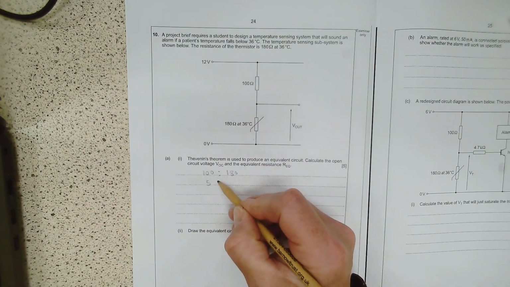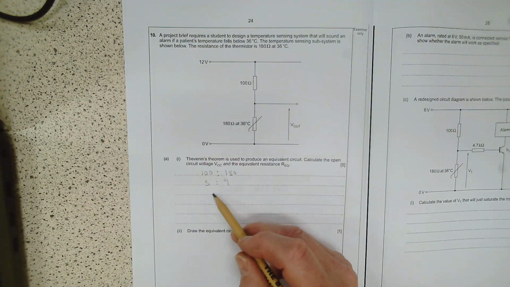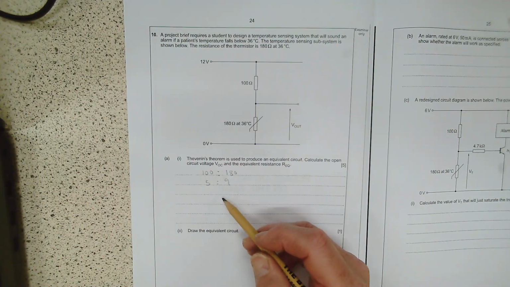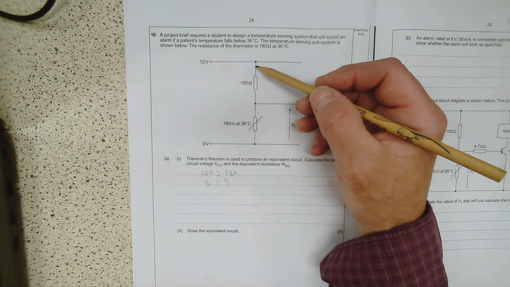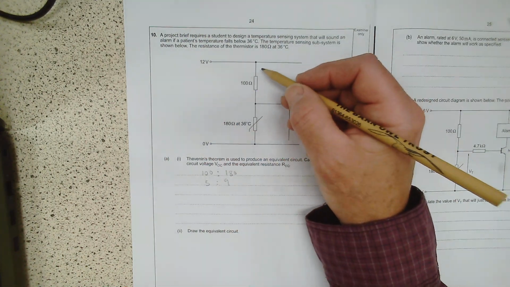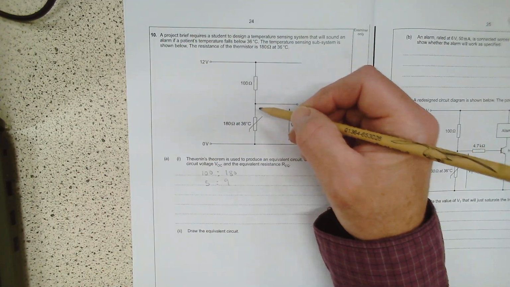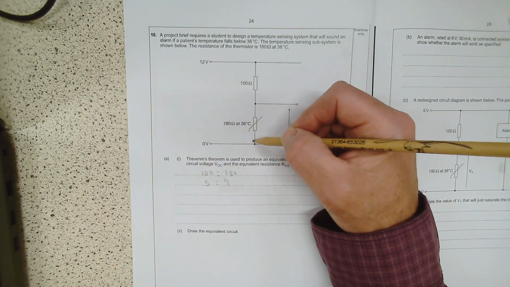That's 5 to 9. So the ratio is 5 to 9. That means that's a total of 14ths. So 5/14ths of the voltage is dropped across here, and 9/14ths here.